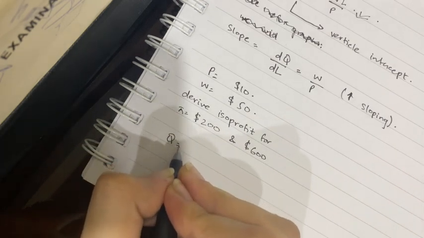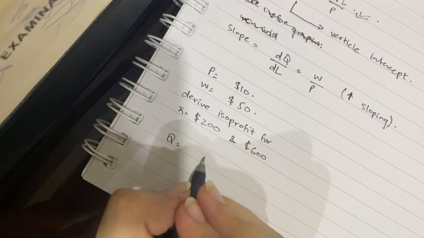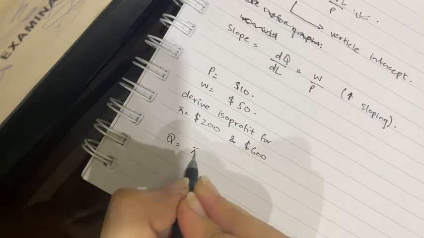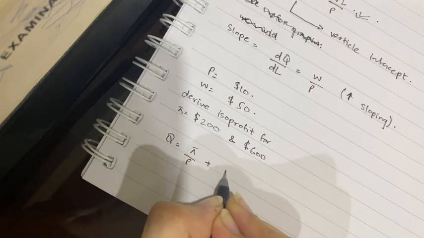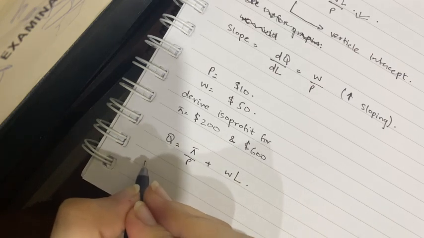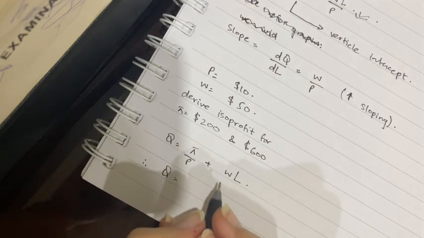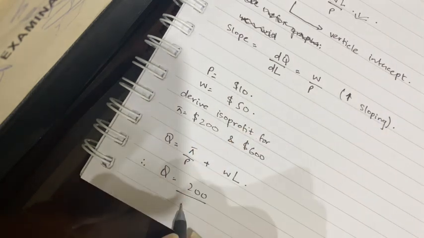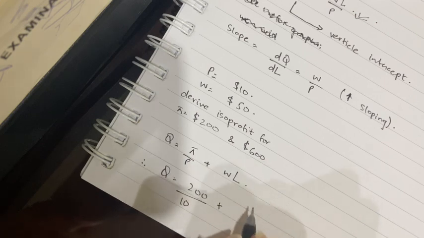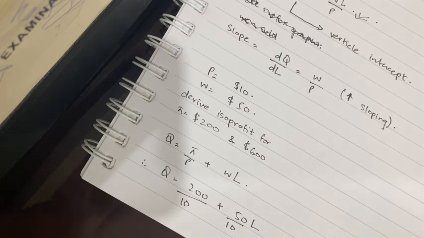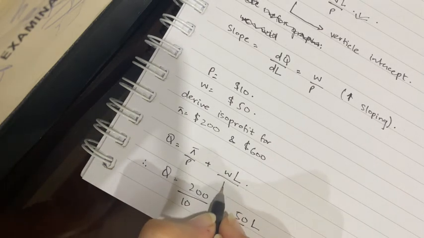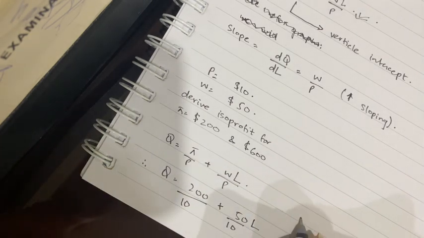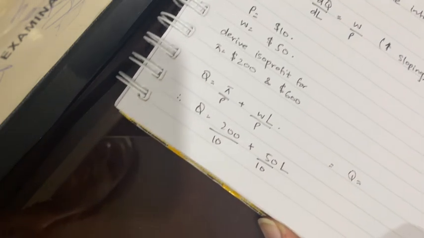We use the same equation we derived above, Q equals profit over P plus WL over P. We substitute profit with $200, wage with 50 over price 10, times L, and we end up with the isoprofit equation, which is 20 plus 5L.